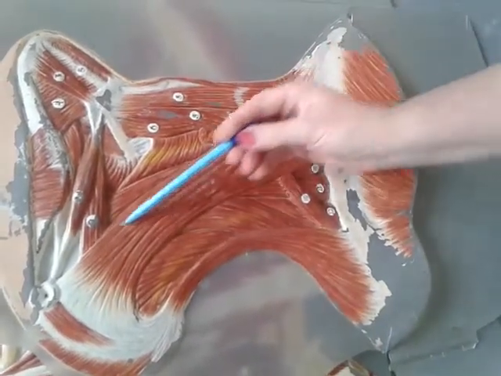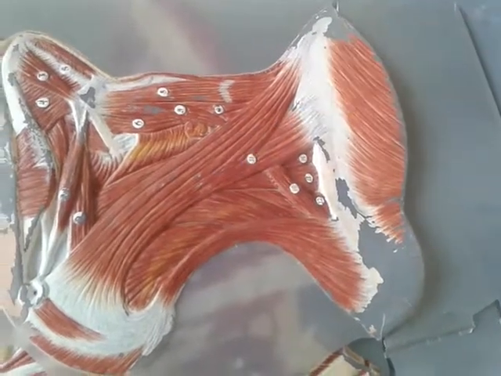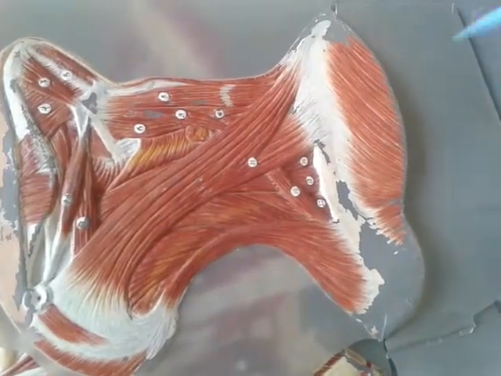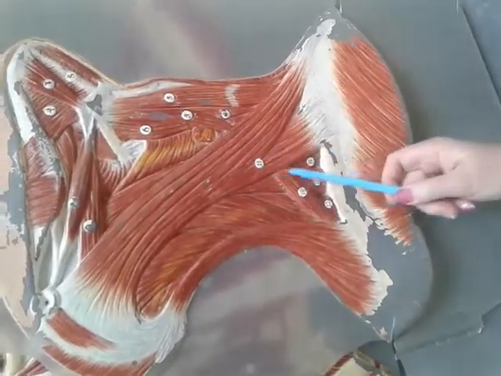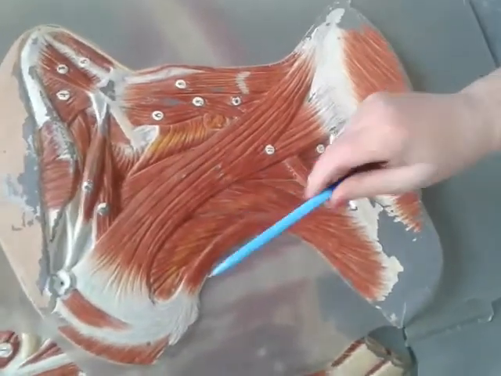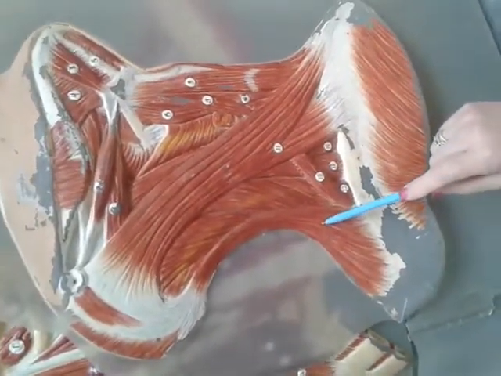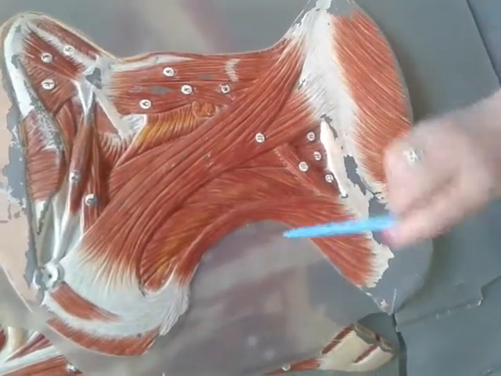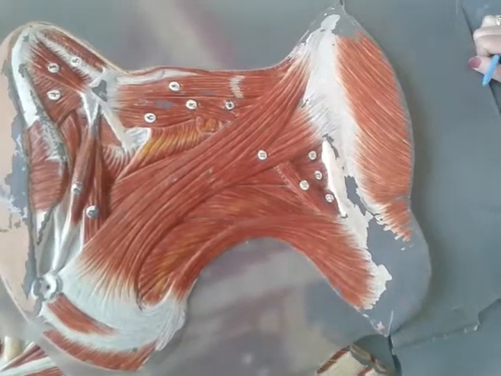Second region corresponds with sternocleidomastoid muscle, sternocleidomastoid region, please. Next, lateral region between sternocleidomastoid muscle and anterior border of the trapezius muscle of the back. And the posterior region corresponds with trapezius muscle of the back.